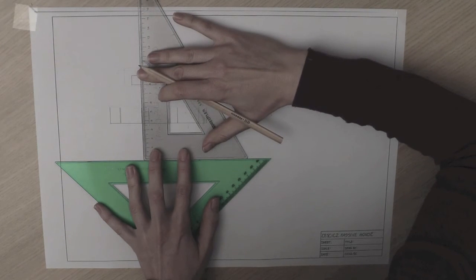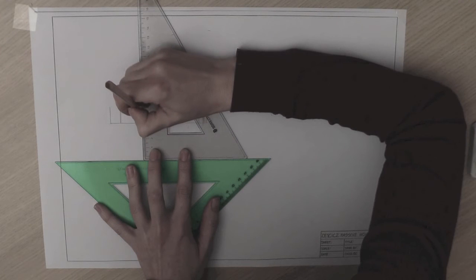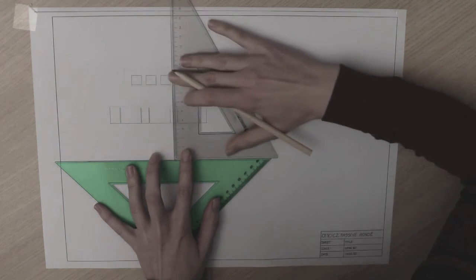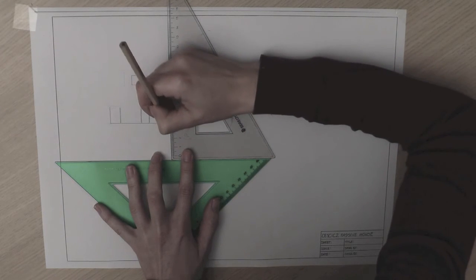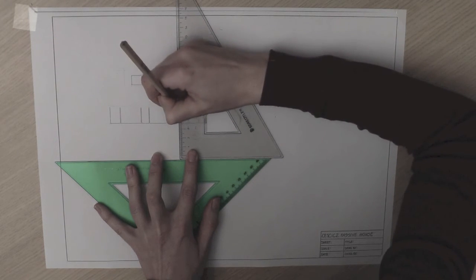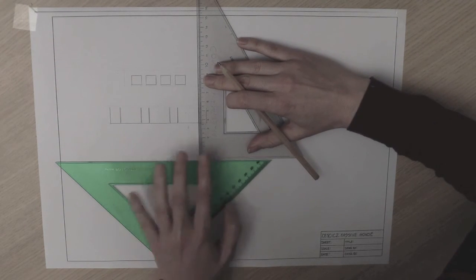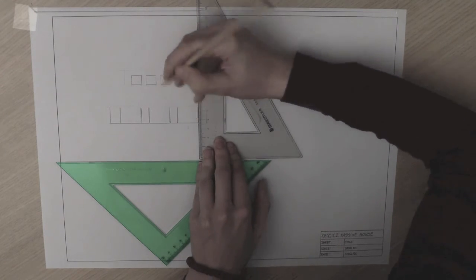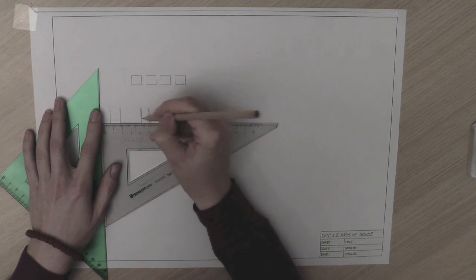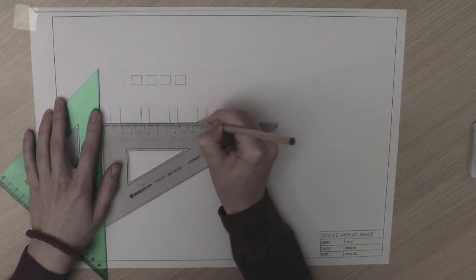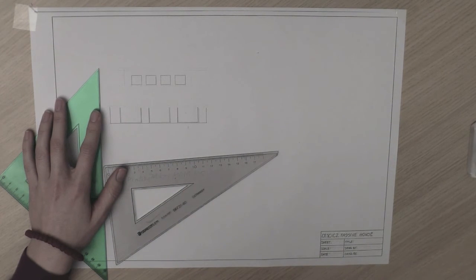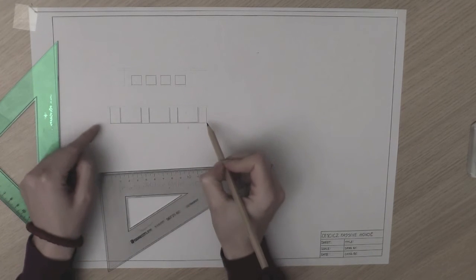So I'm just gonna make double lines for the windows to make it easier to spot them. So these are basically my windows. I can add more detail later. So I have the outline.